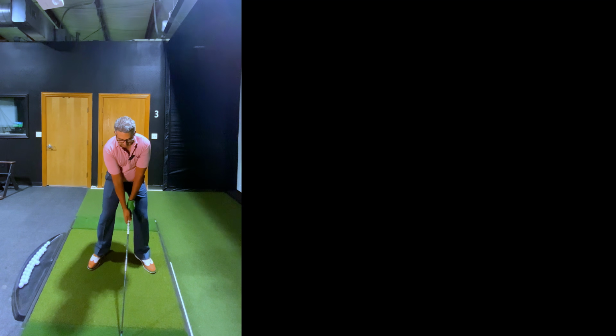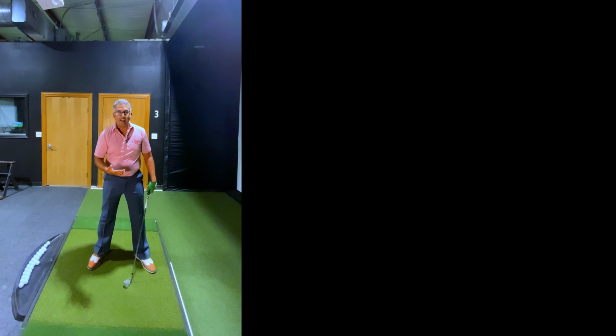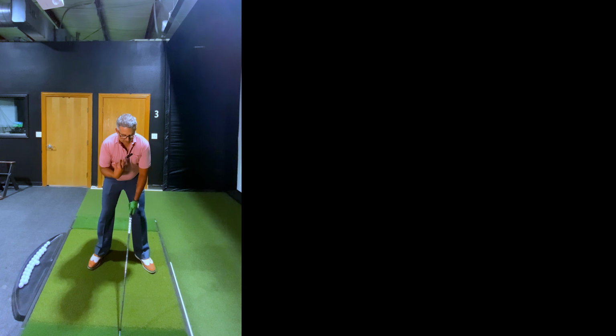And what's happening here is I'm going back. In order to stay centered, I actually have to do 3 things. The obvious one is turning. I have to turn my shoulders. If I only turn my shoulders and I don't extend my spine or tilt my shoulders to the left, I'll look like this.